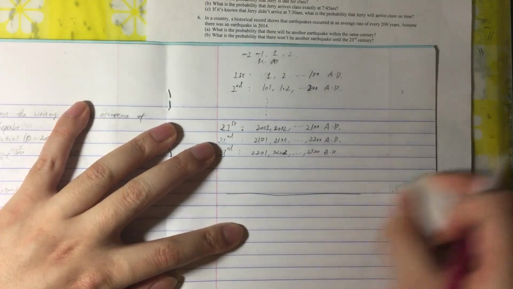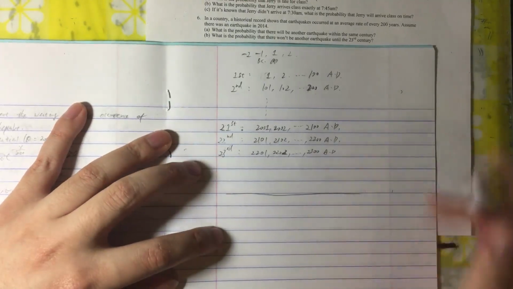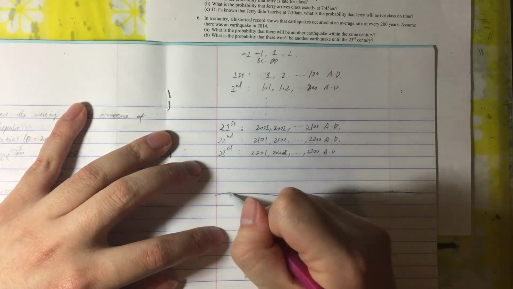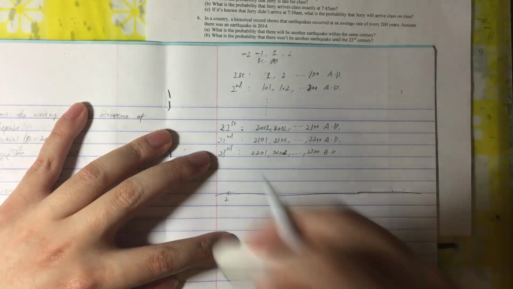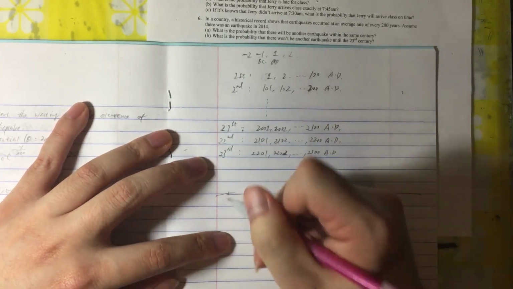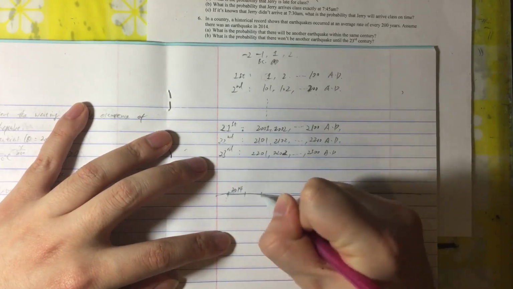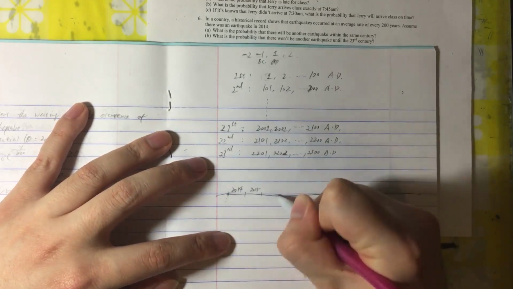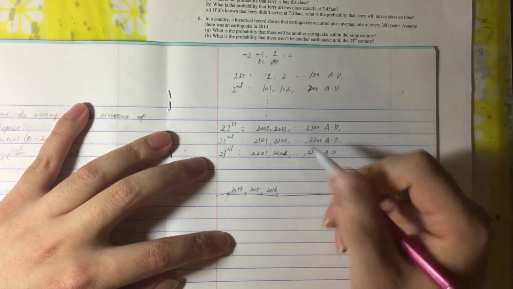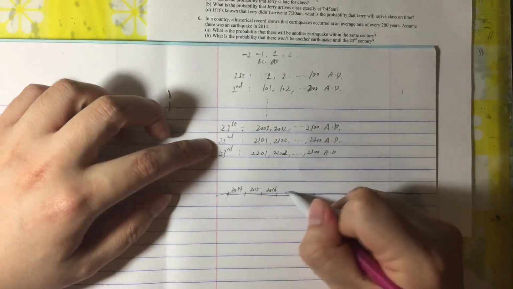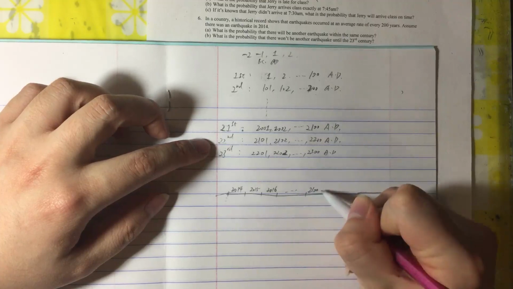Let me draw a timeline here. 2014, then 2015, 2016, and the end of the century is 2100.